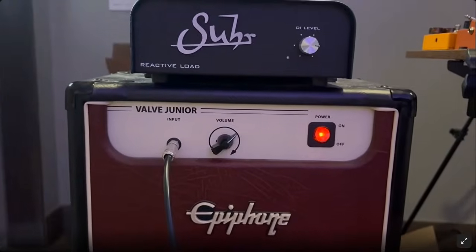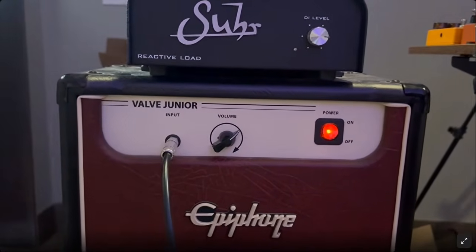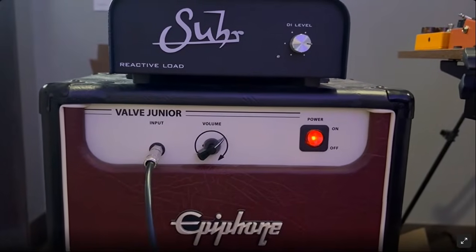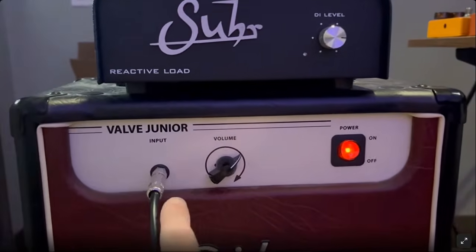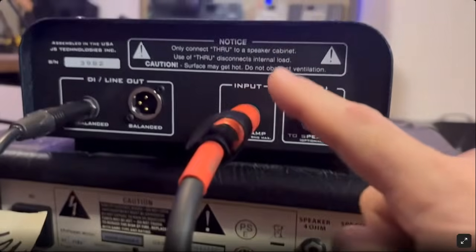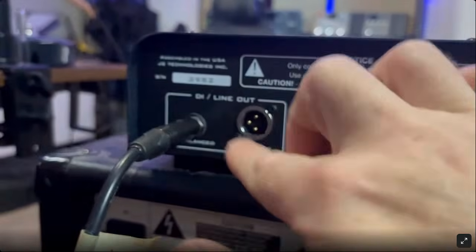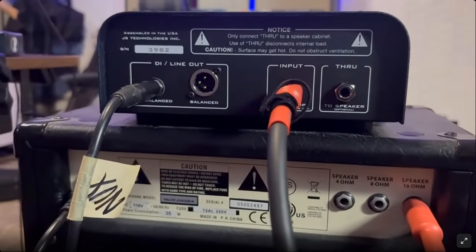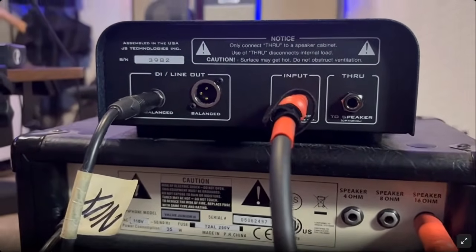The connections are pretty simple. It's coming from the effect send and return of the MG50Li. The effect send is going to the input of the Valve Junior. And then if we work our way to the back here, the output of the Valve Junior goes into the input of the load box. The output of the load box goes back to the return of the 50Li, and that's all there is to it.